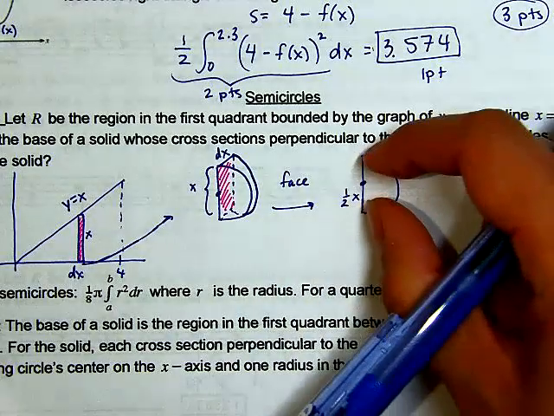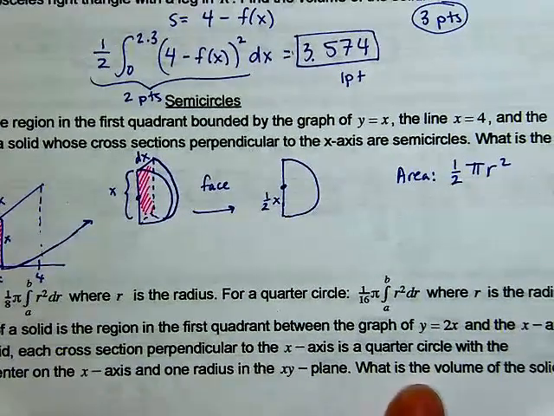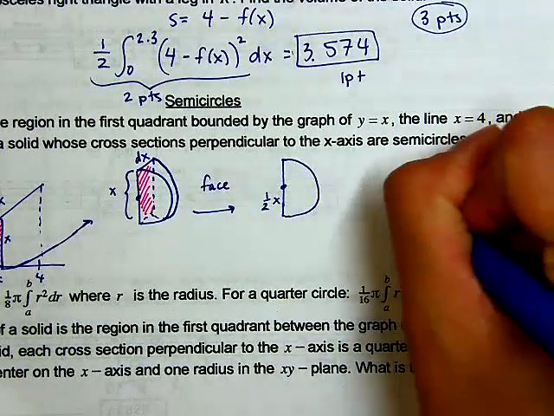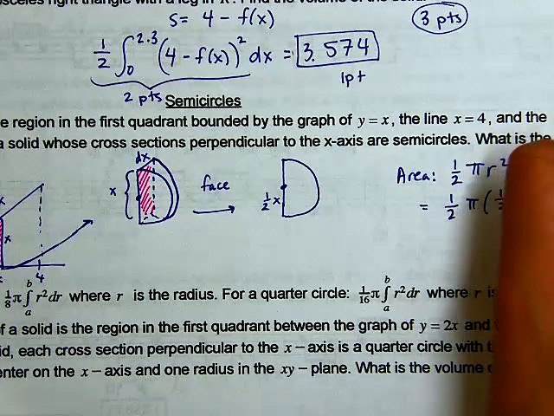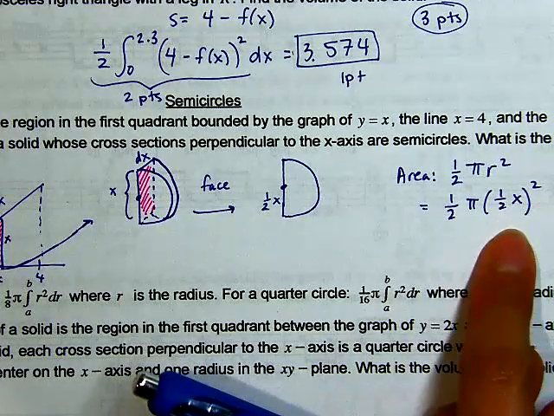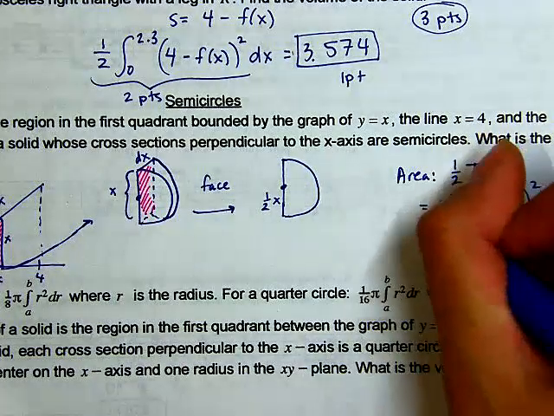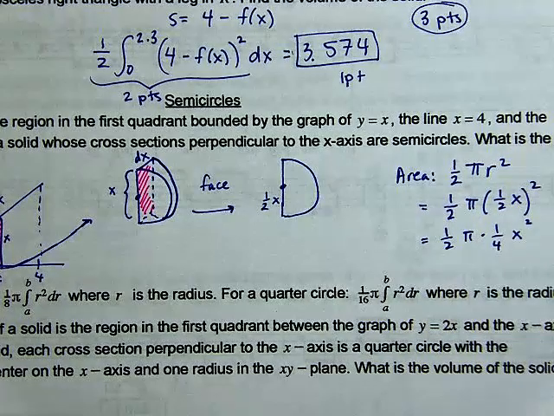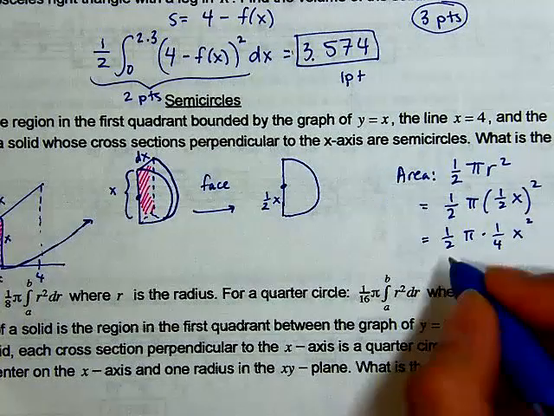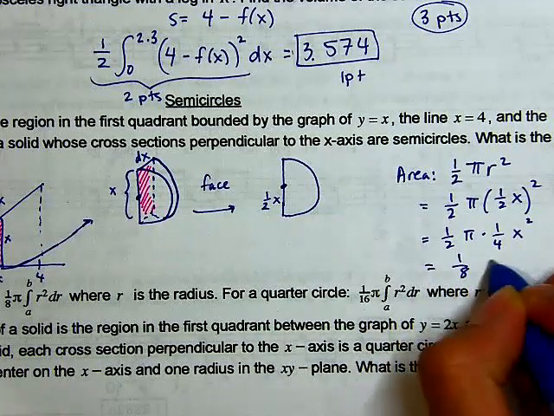It's half of the full x diameter. So let's plug in 1/2 x, and then you square that. If you apply the square to each term in the product, you'll get 1/4 x squared. Multiplying it all out, you get 1/8 pi x squared.